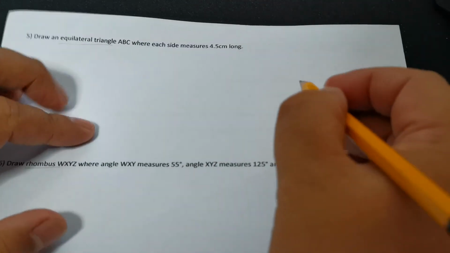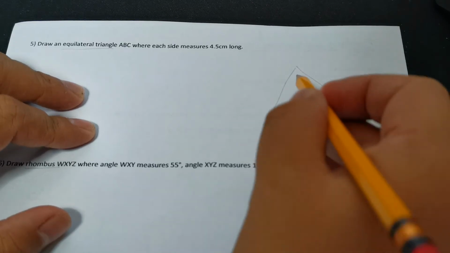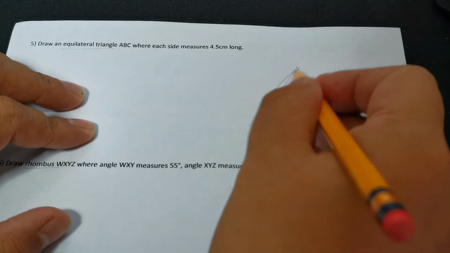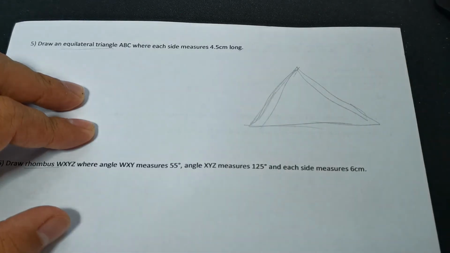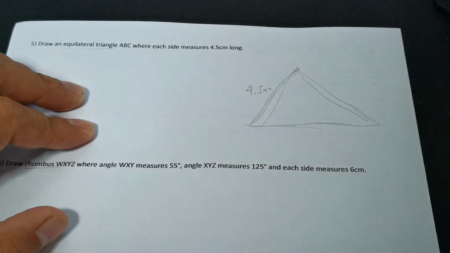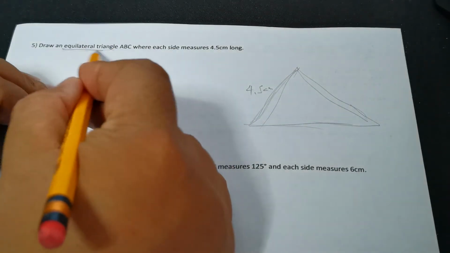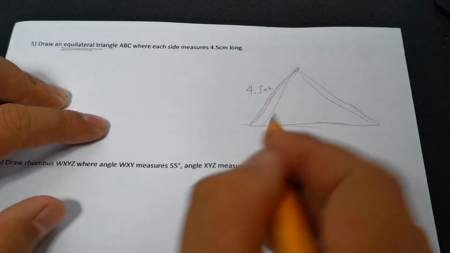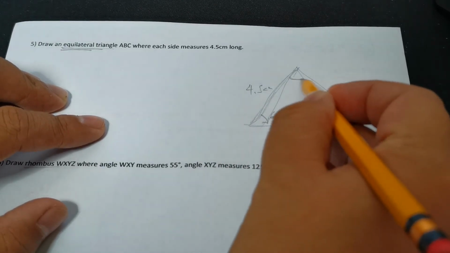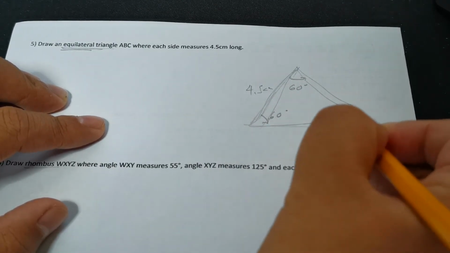So, draw an equilateral triangle. Equilateral triangle, ibig sabihin all sides are equal. Pare-parehas ang draft nyo lang yan. So, it doesn't matter if it doesn't look perfect. Okay? You should know that each side is equivalent to 4 centimeters long. And an equilateral triangle refers to that each angle is equivalent to 60 degrees. So, 60 ang dapat.